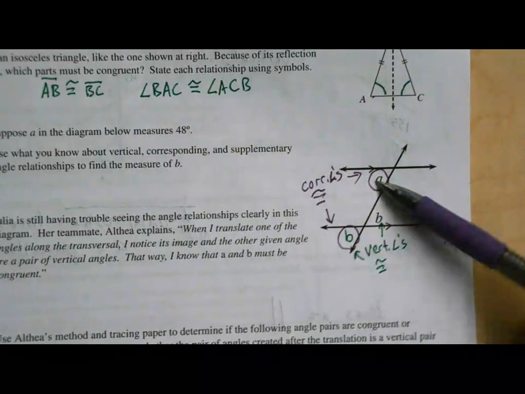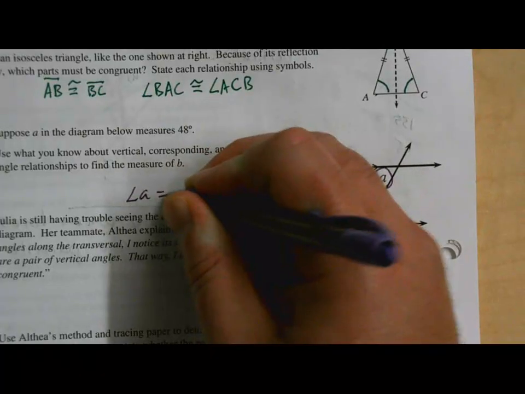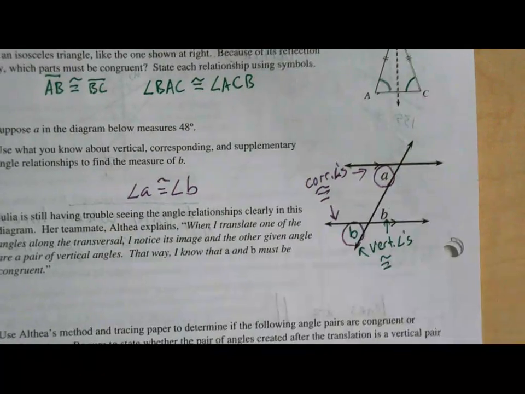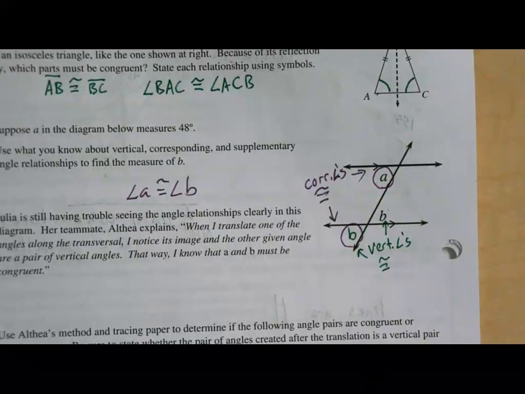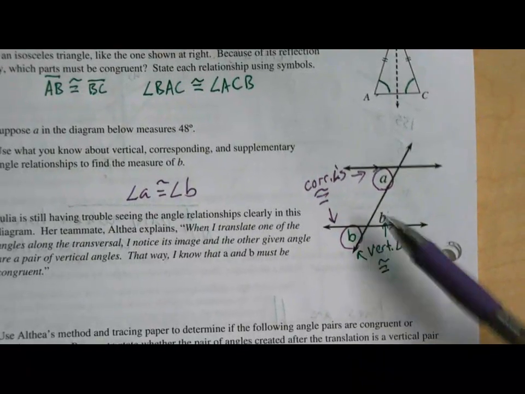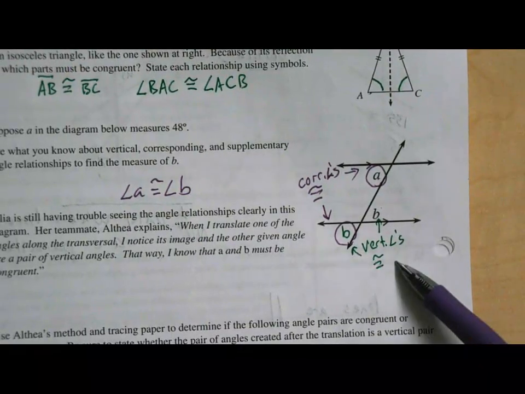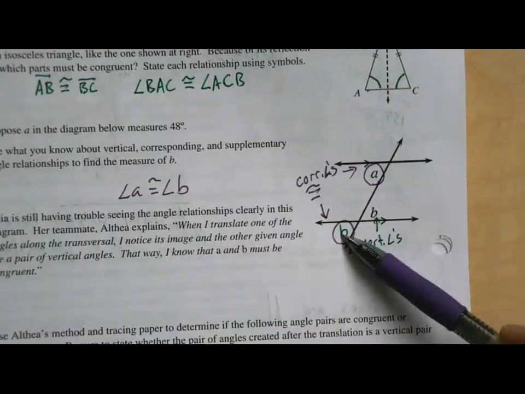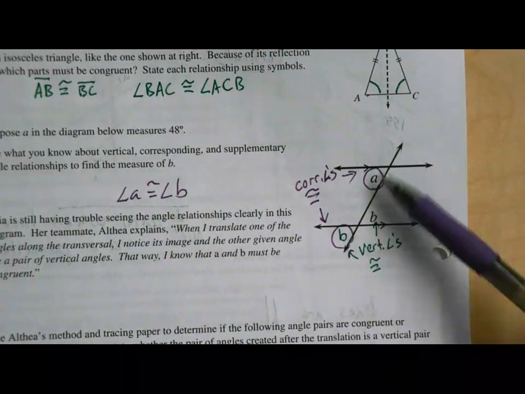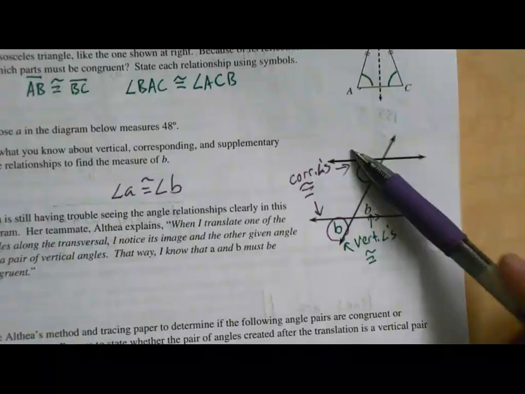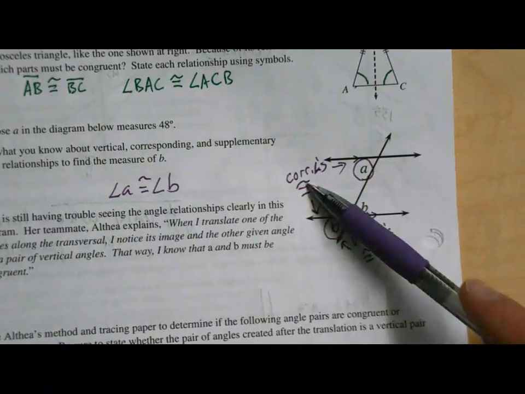What does that tell us about these two angles? They're congruent. Angle A is congruent to angle B. How do we know? We copied B from here to here using vertical angles, because vertical angles are congruent. And then we noticed that this new version of B was corresponding with angle A, and since the lines are parallel, corresponding angles have to be equal.